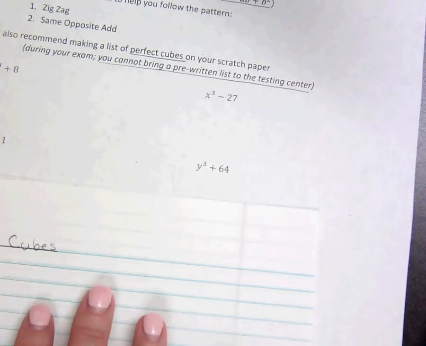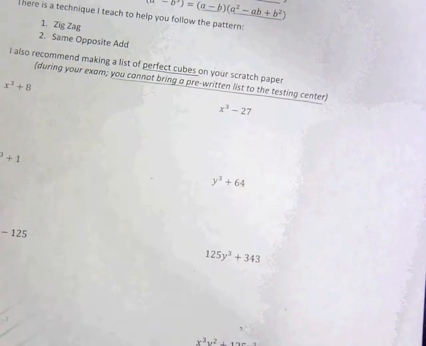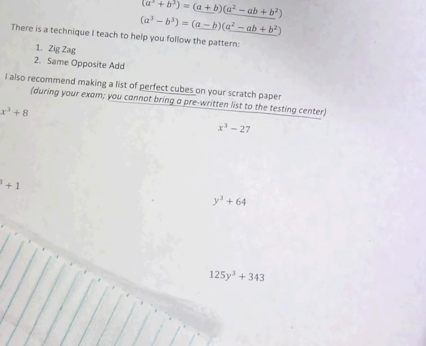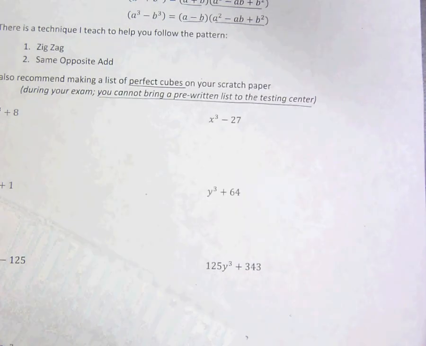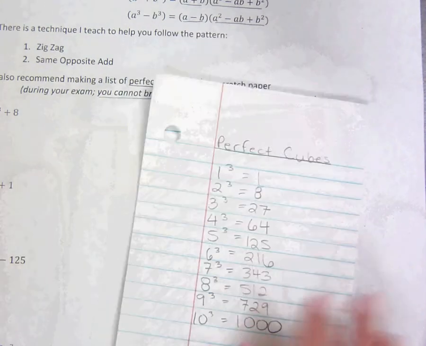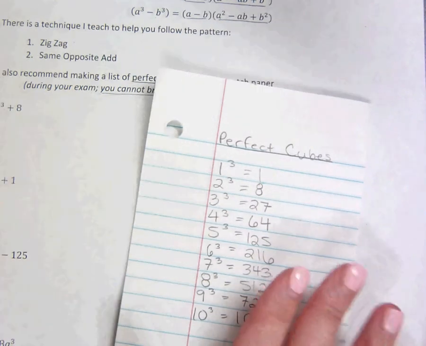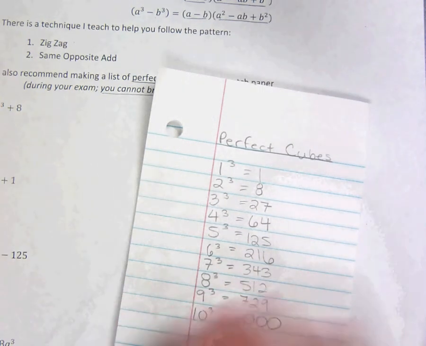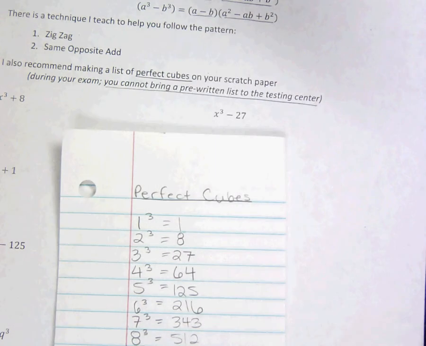I'm going to fold mine up so I can see it better. You want to have that list made on your scratch paper when you go into your exam. So I'm going to show you a couple ways how to do this, and then you can try some on your own. And we'll just keep practicing as needed.